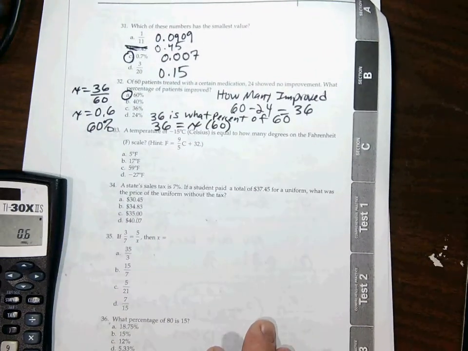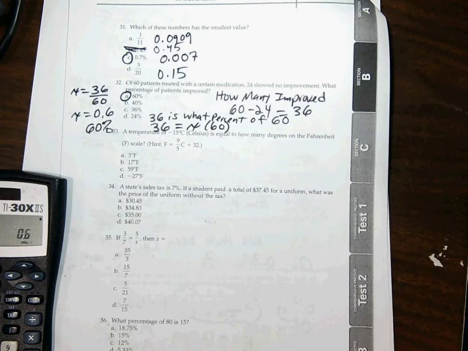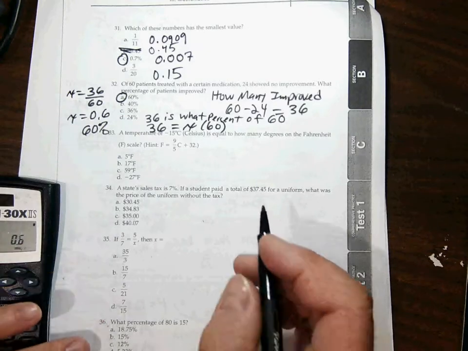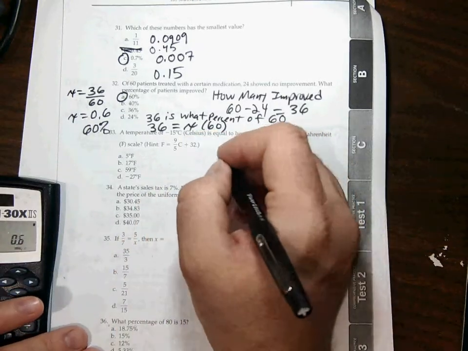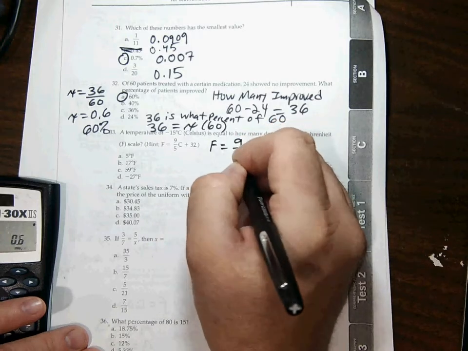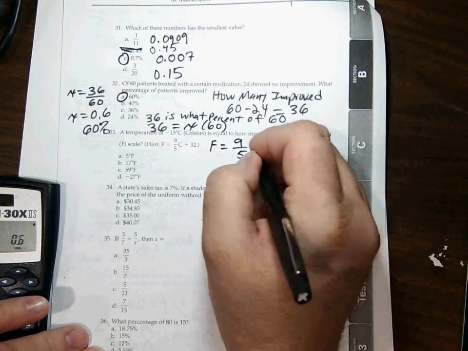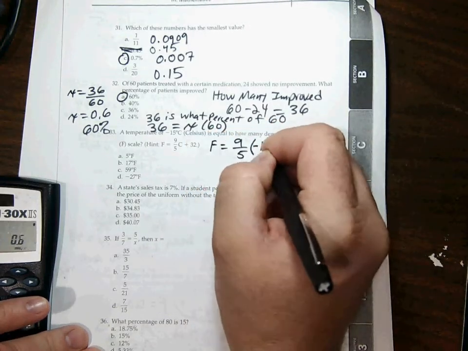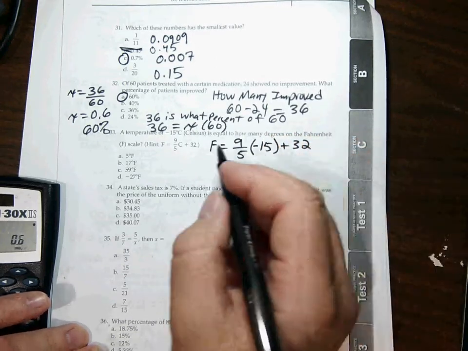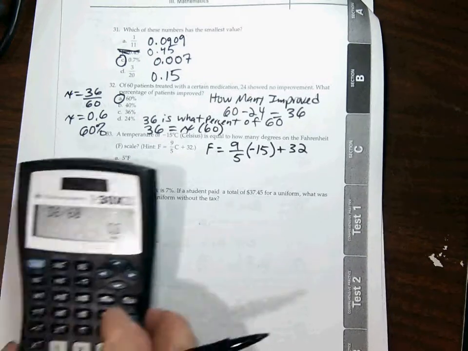All right, sweet. A temperature of negative 15 degrees Celsius is equal to how many degrees Fahrenheit? Okay, we did a couple of these in the video. I didn't do any negative numbers. I should have, so my apologies there, but it's no different. We just got to be cautious with our negatives. The formula is 9/5 times whatever these degrees Celsius is. Well, now it's a negative 15. And then plus 32.